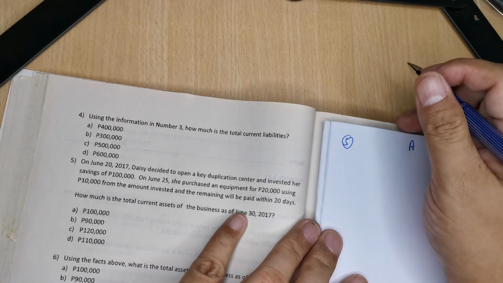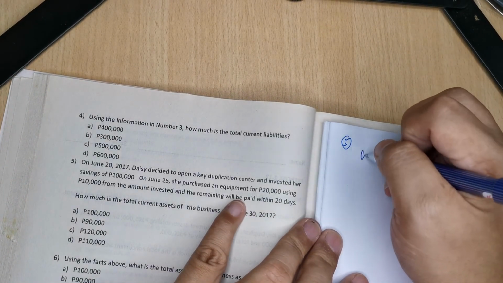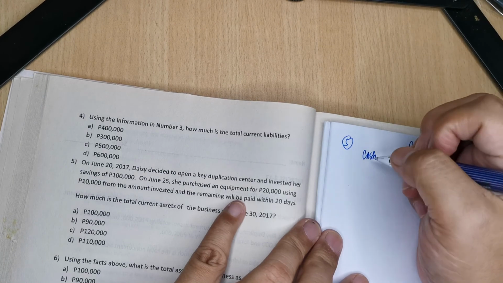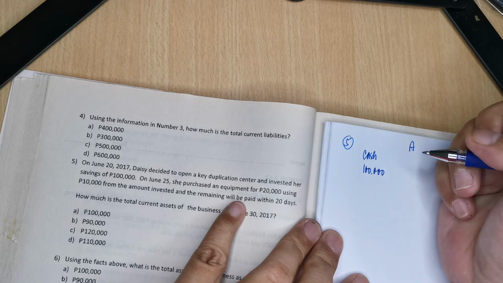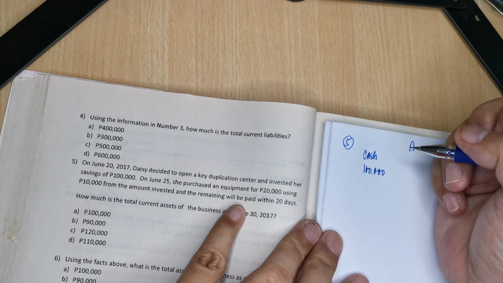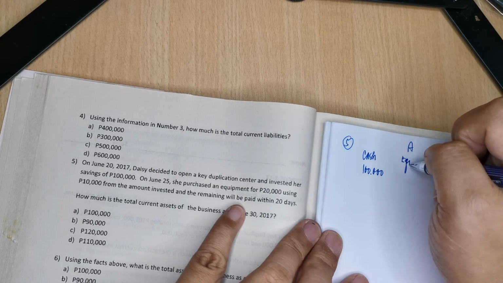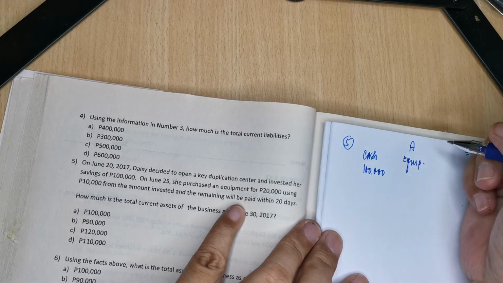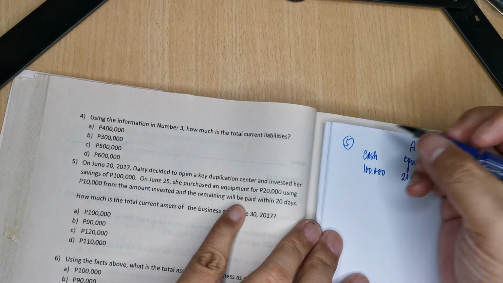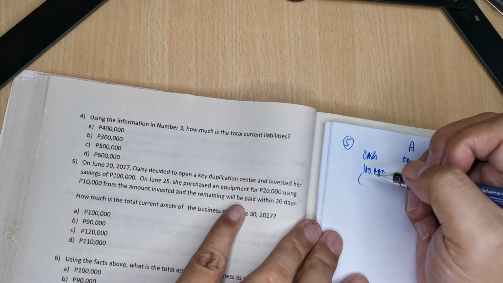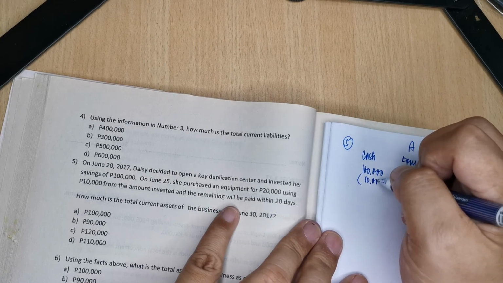Sabi niya, invested her savings, so meron siyang cash ng 100,000. She purchased an equipment, so meron siyang equipment for 20,000. Siyempre, nakabawas to sa cash. 10,000 lang pala yung nabawas sa cash.